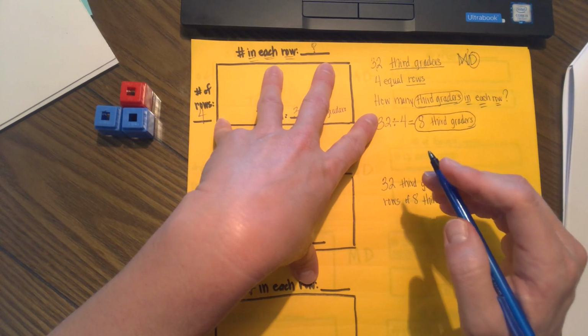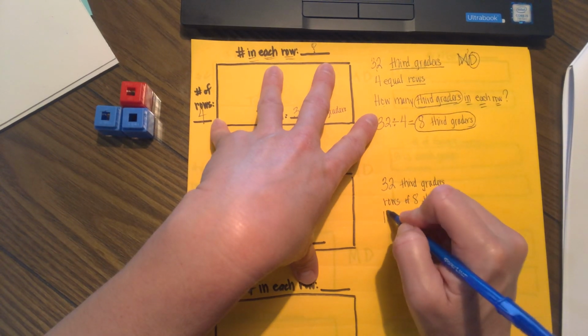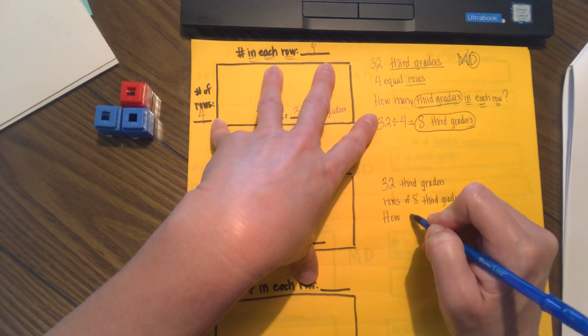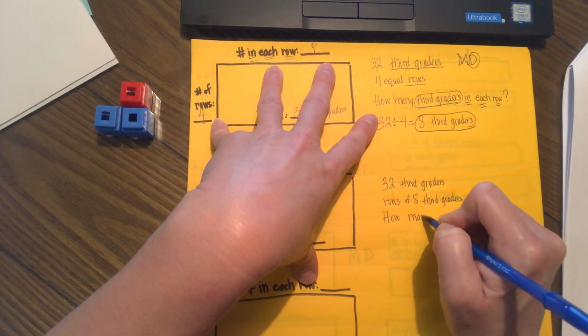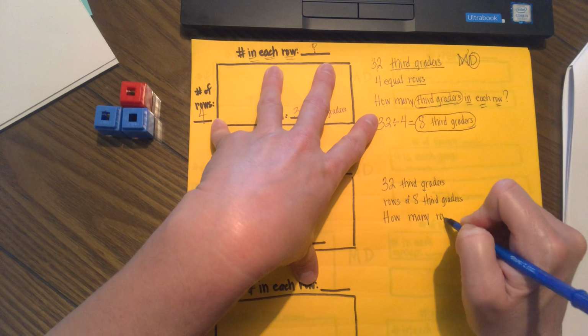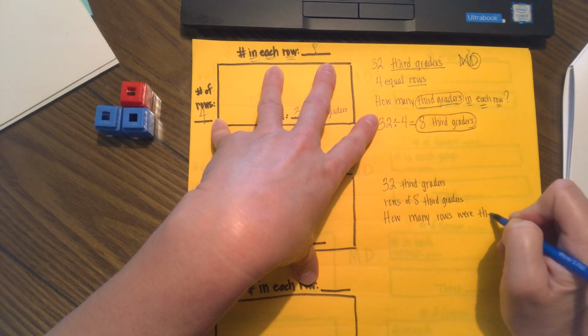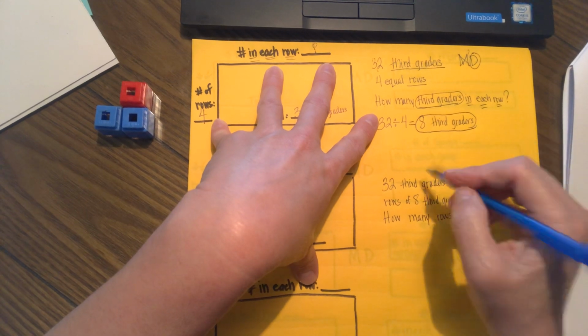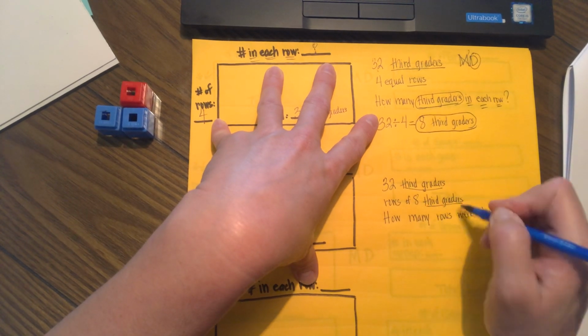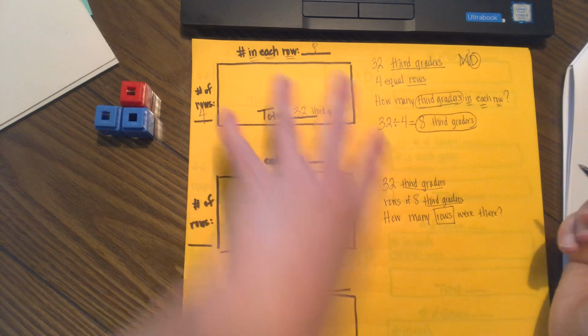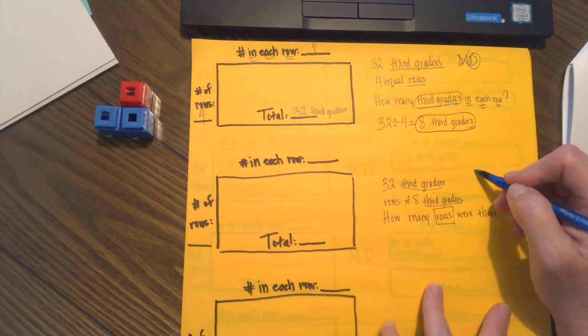And we want to know how many rows there were after they got arranged in their rows. So how many rows were there? So I've got third graders, and I'm looking for rows. Oh, ding, ding, ding!